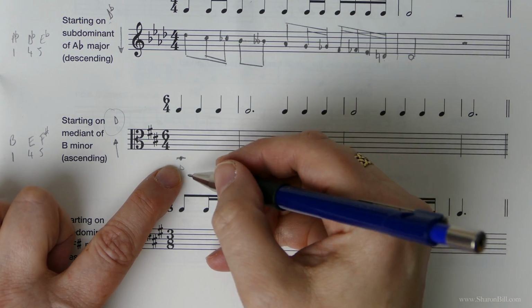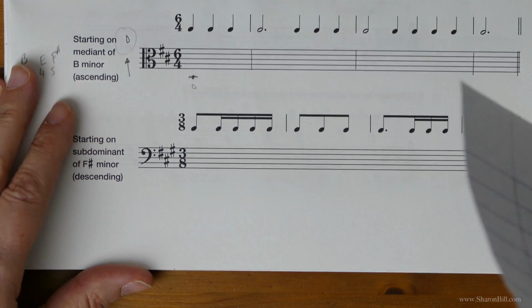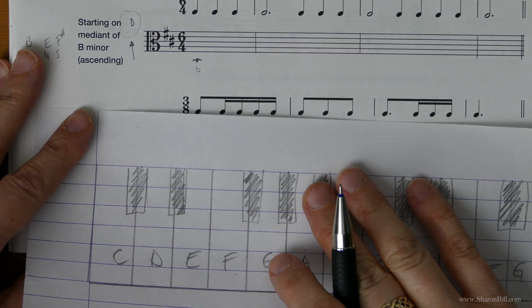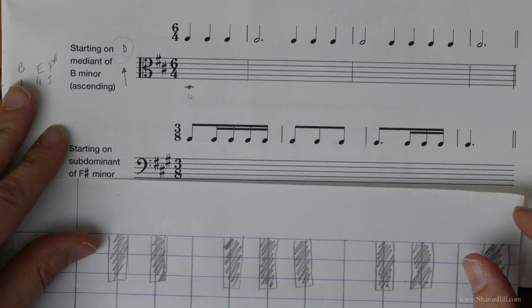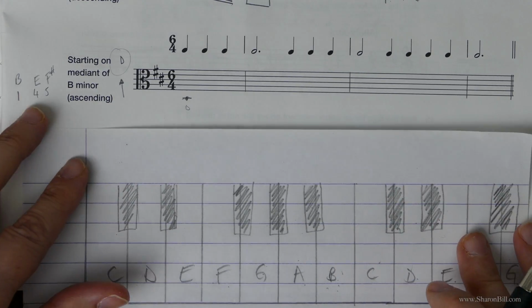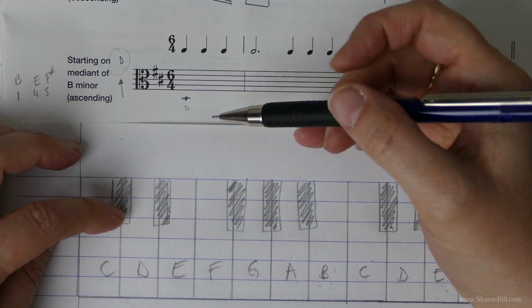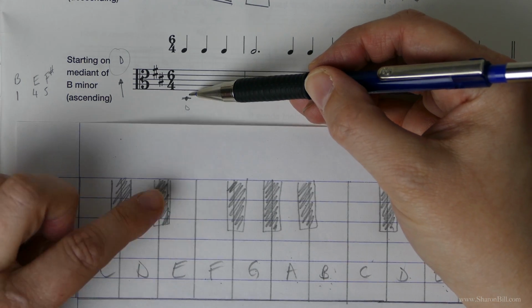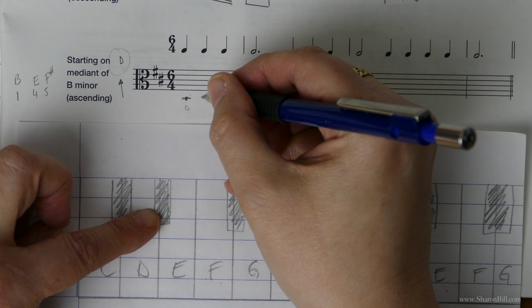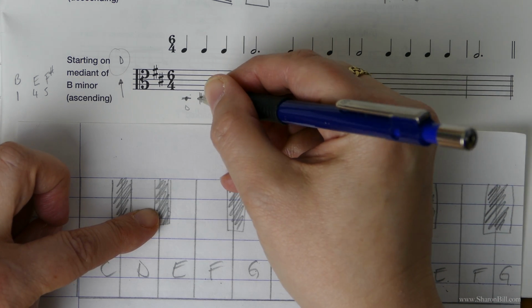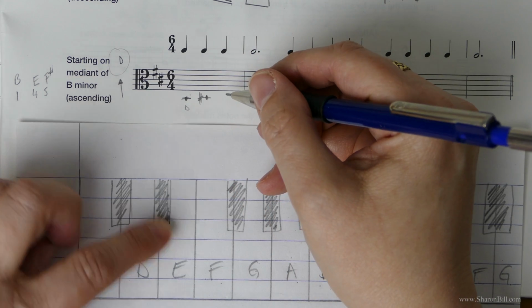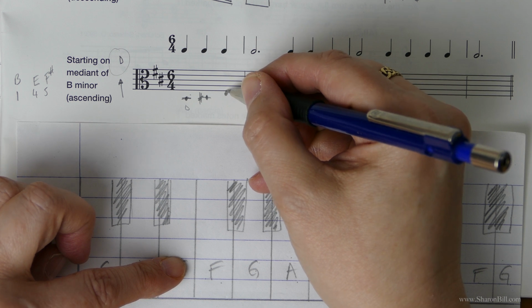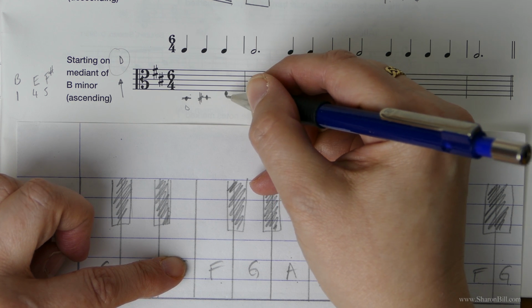So we've got D. Let's keep this piano keyboard in sight. There we are, make sure you can see everything. And so we've got a D. Now we need a D sharp. Next note is E, so we're stepping up.